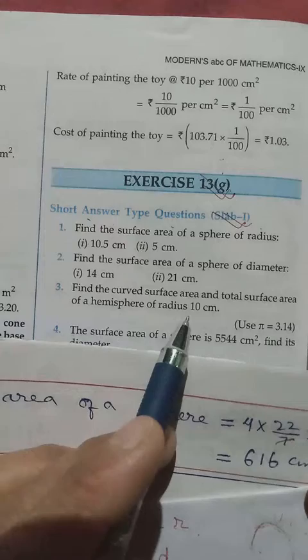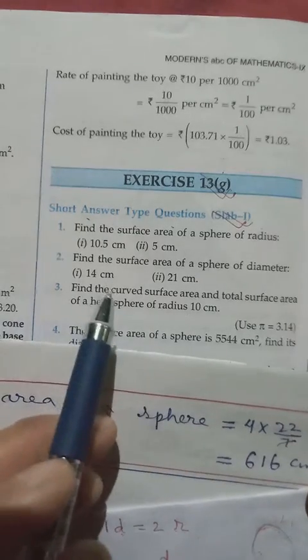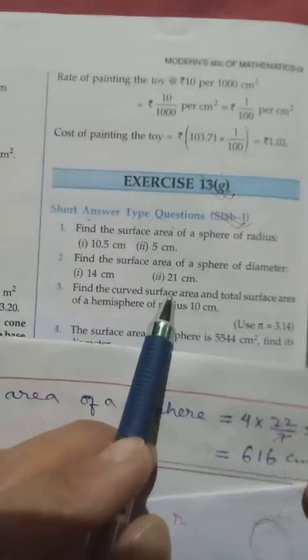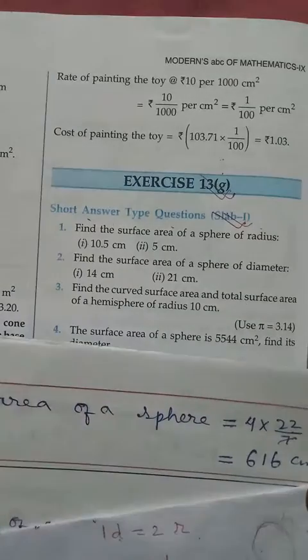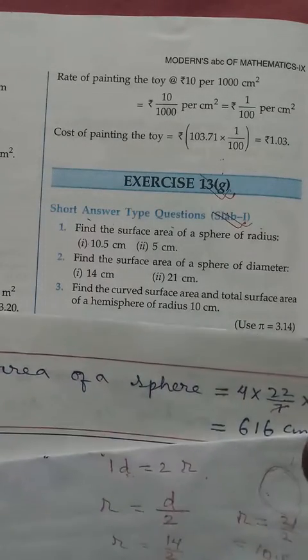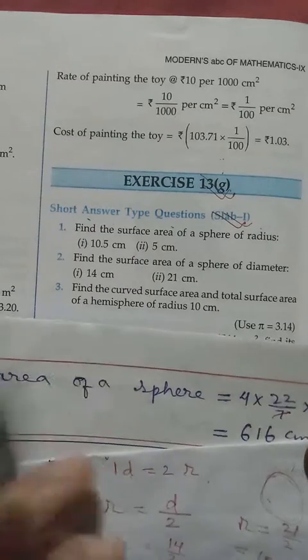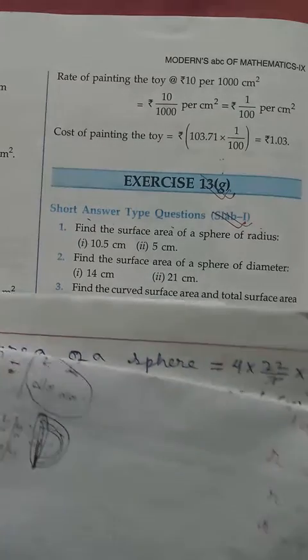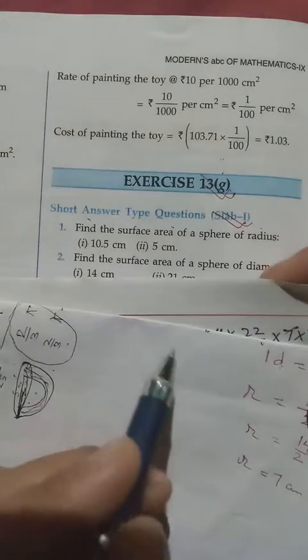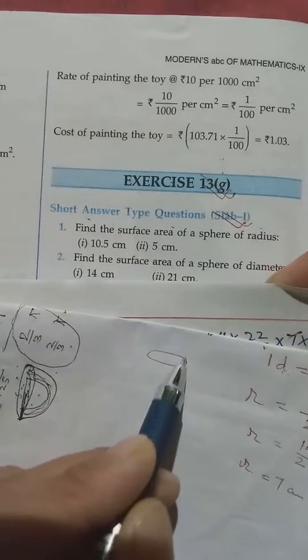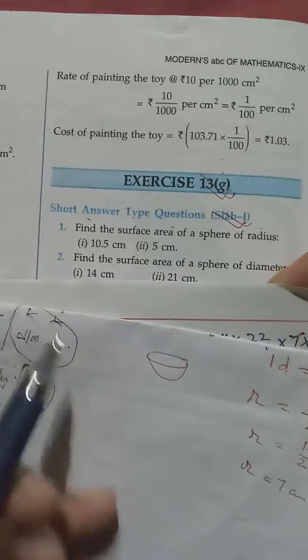We know the radius, and we know the formulas for curved surface area and total surface area. So let's do it. What is the shape here? The shape here is a hemisphere. Remember, if we cut the sphere in half, it will take the shape of a bowl. That will be the hemisphere.